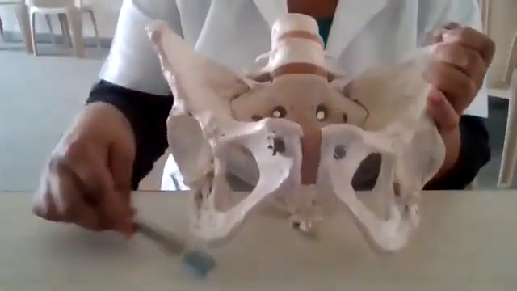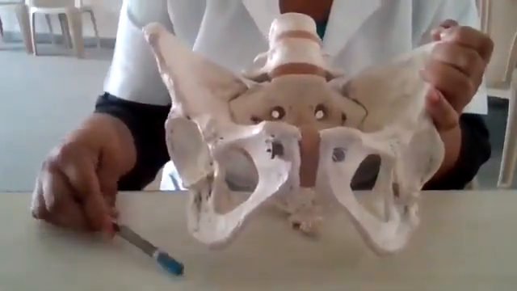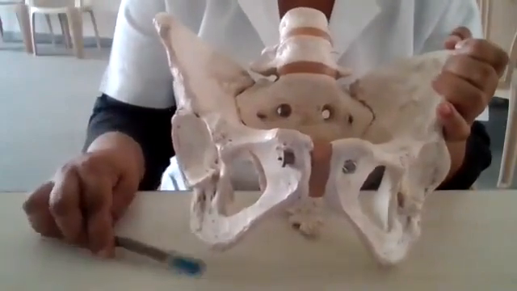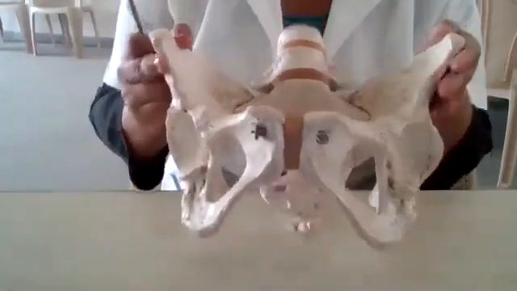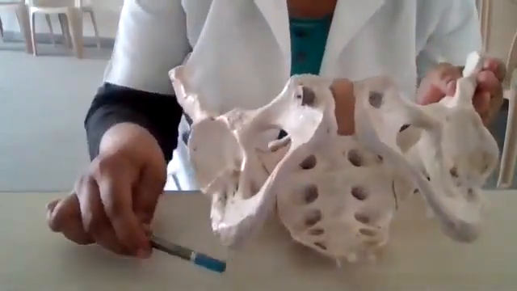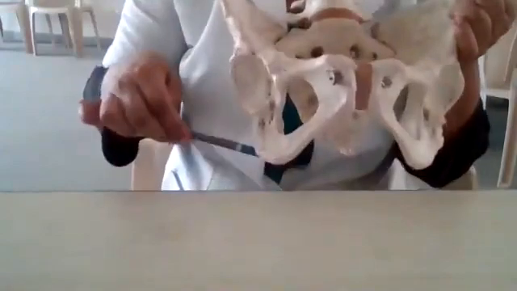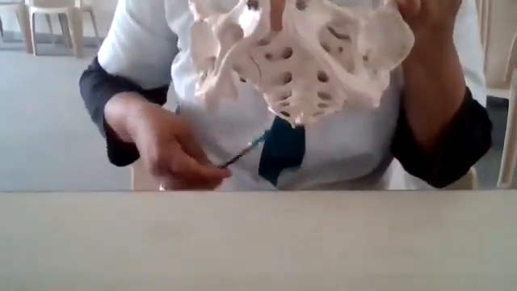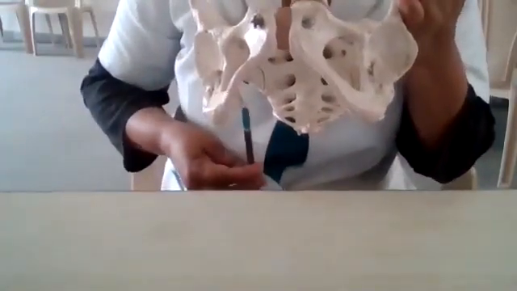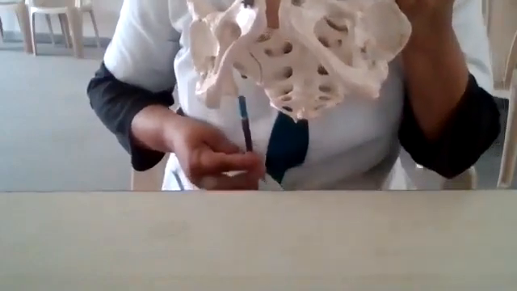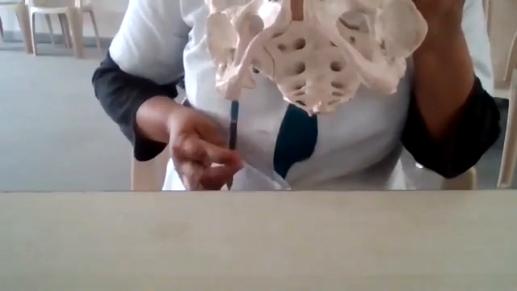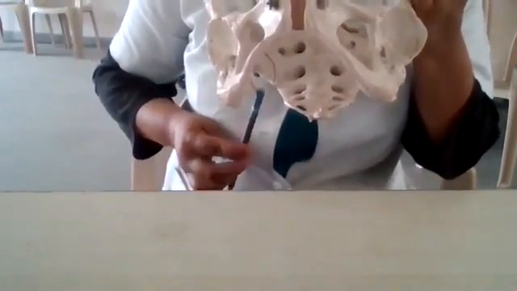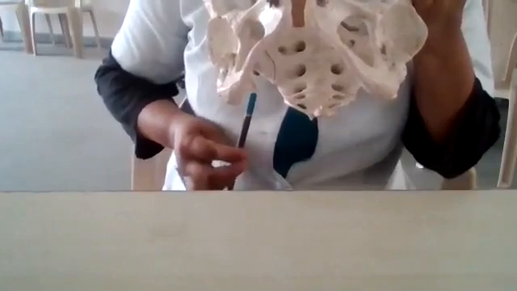When we sit, our body rests on this projection, which is the thickest tuberosity in the pelvis. Just above the ischial tuberosity, we can see an inward projection that is known as the ischial spine.